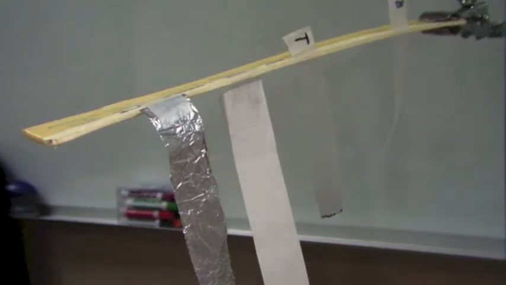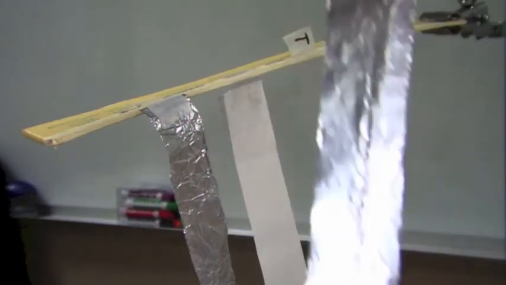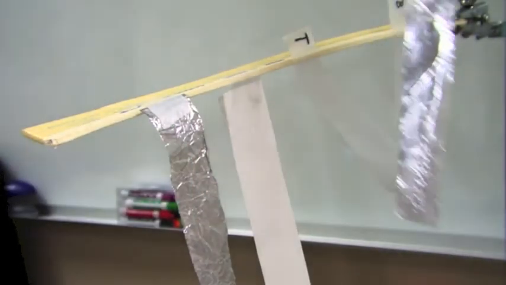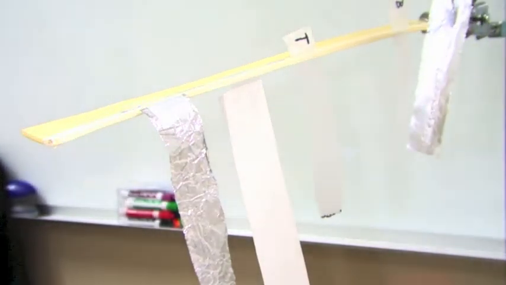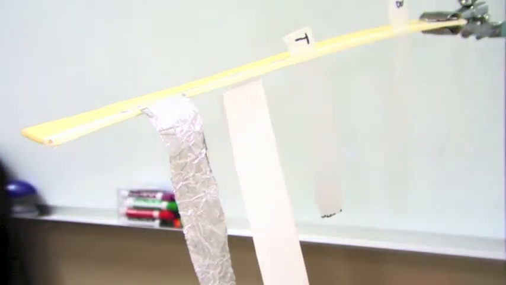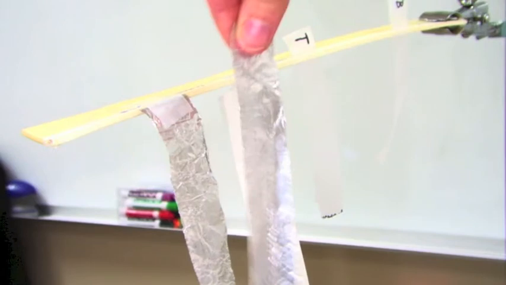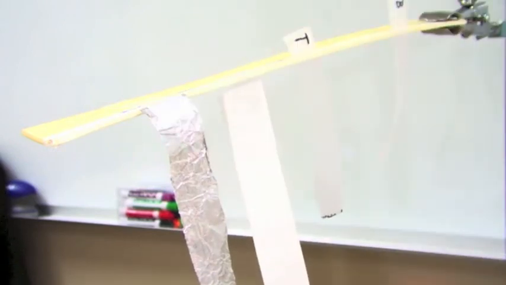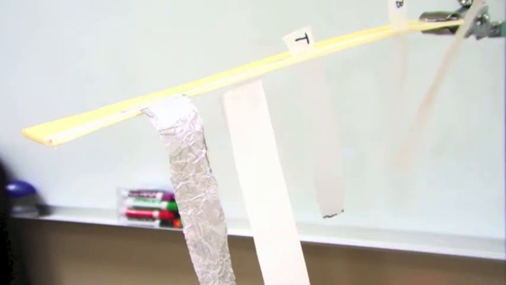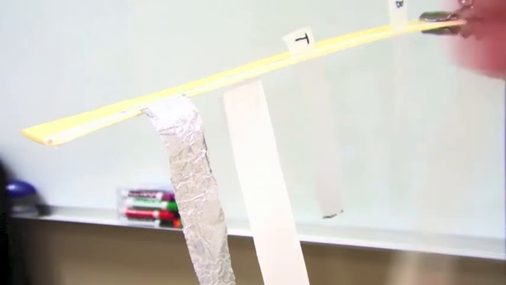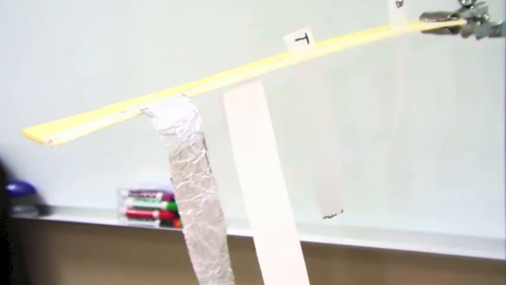Okay, next up it says foil, so we're going to take a separate piece of foil, and foil to top tape, we have an attraction, foil to the bottom tape, another attraction, foil to paper, nothing, foil to foil, nothing. For the paper, paper to top tape, attraction, paper to bottom tape, attraction, paper to paper, nothing, paper to aluminum foil, nothing.